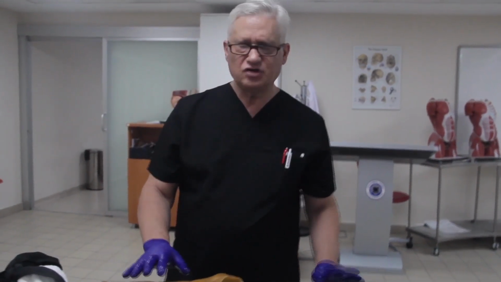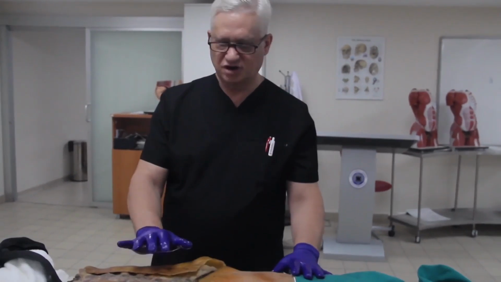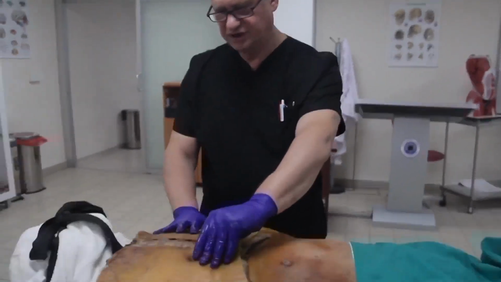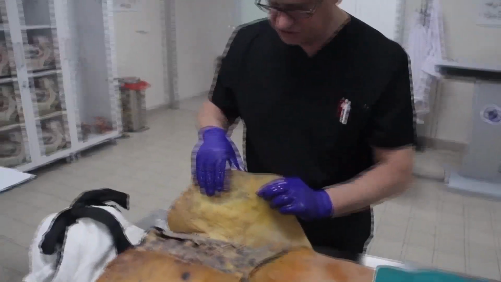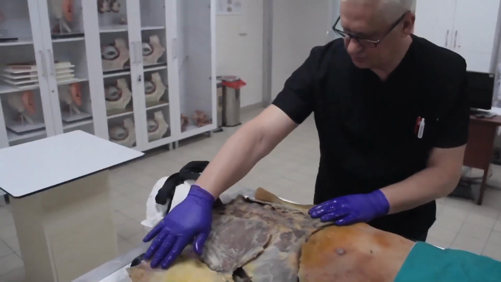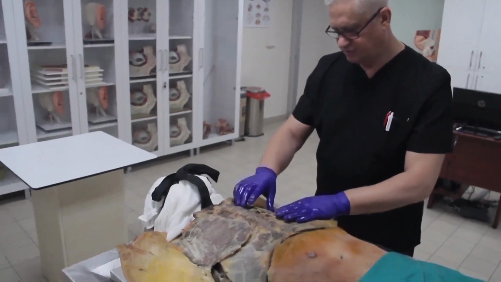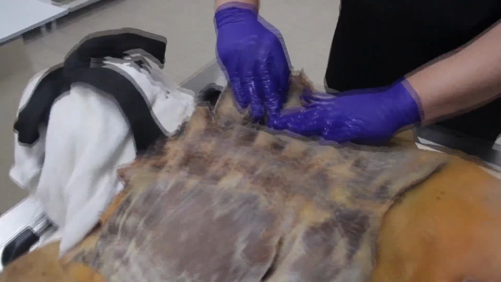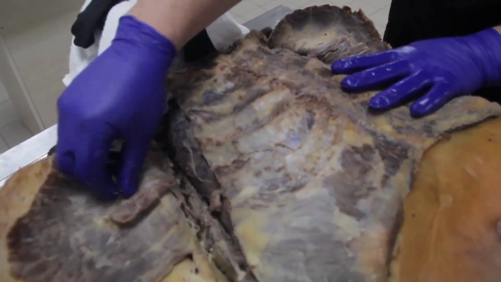Hi everybody. Now let's look at the heart inside the thorax of the cadaver. If we come over here, first we have the skin, and if we dissect the skin out, we have the superficial fascia composed of fatty tissue. If we reflect these on both sides, we see the pectoral muscles. We have the pectoralis major on the left, then the pectoralis minor just beneath the pectoralis major, and then the pectoralis major and minor on the right side.